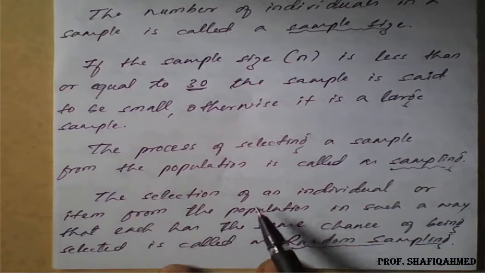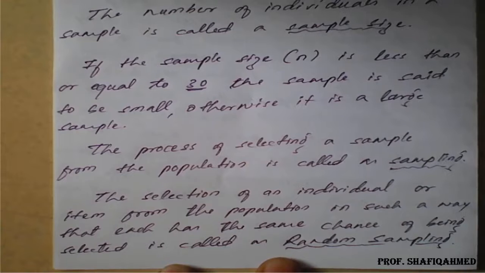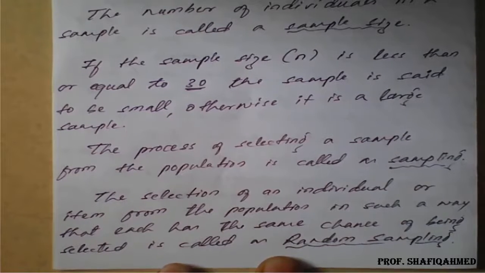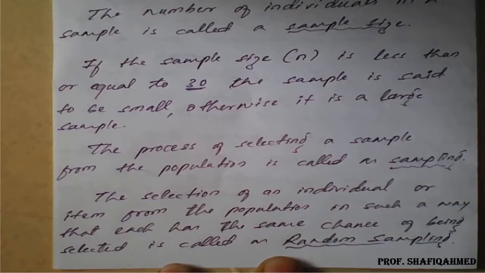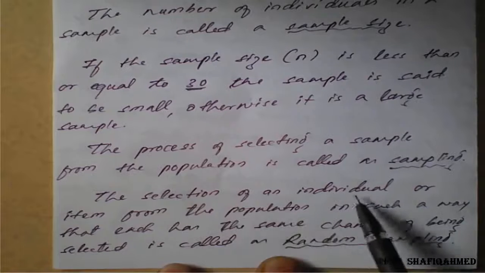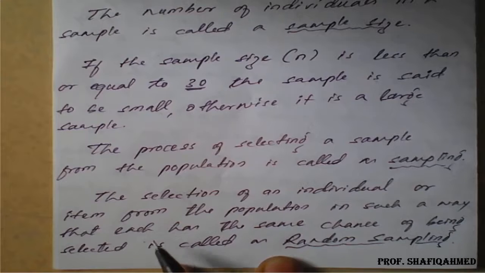Means a selection of an individual or item from the population in such a way that each has the same chance. Whatever piece you take from the sweet has the same probability. Chance means probability only; it doesn't have any different probability, it has the same probability. That is the meaning of random sampling. The selection of an individual or item from the population in such a way that each has the same chance of being selected is called random sampling.